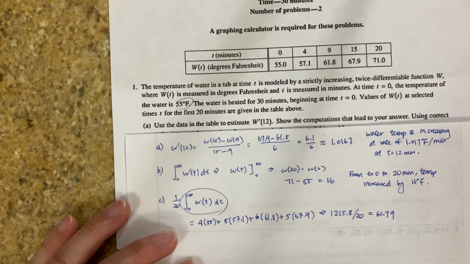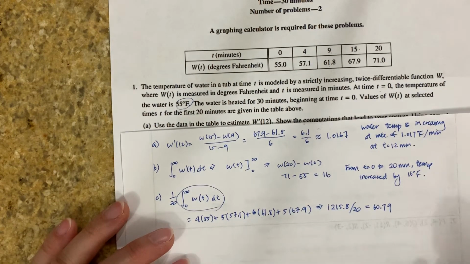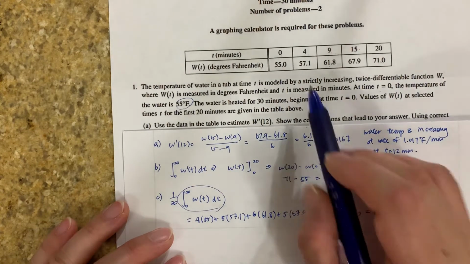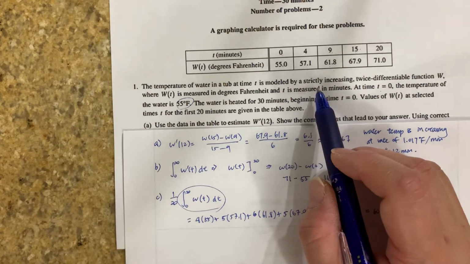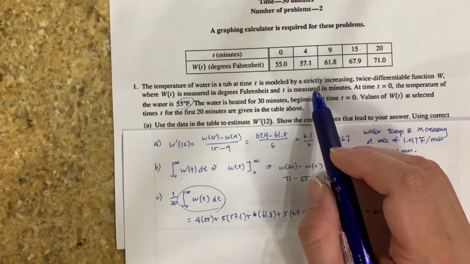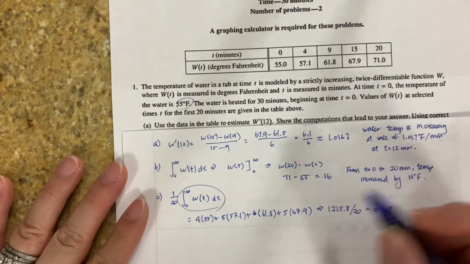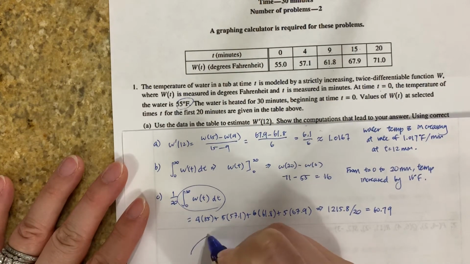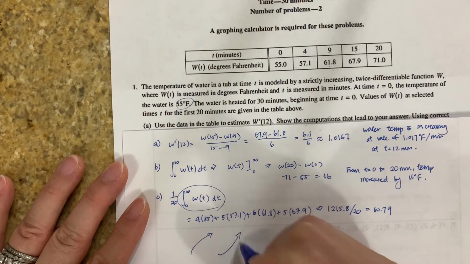Right. So is this an over or underestimate? Well, this says that the function is strictly increasing. So no matter what, this function will be increasing, meaning that it can be concave down and still increase. It can be concave up and still increase.